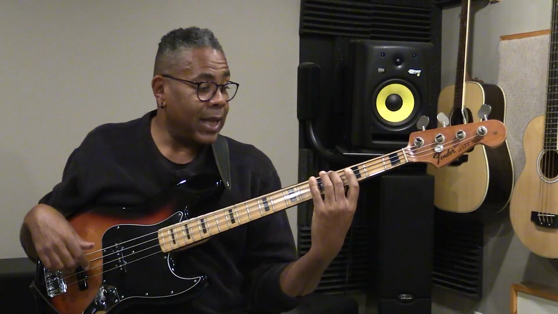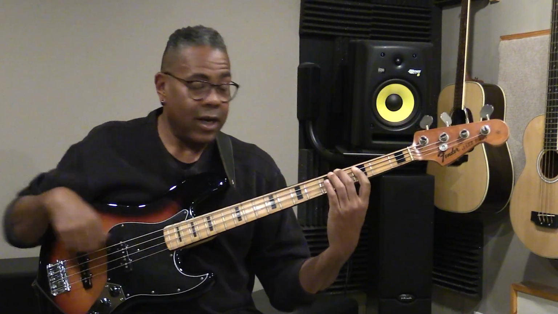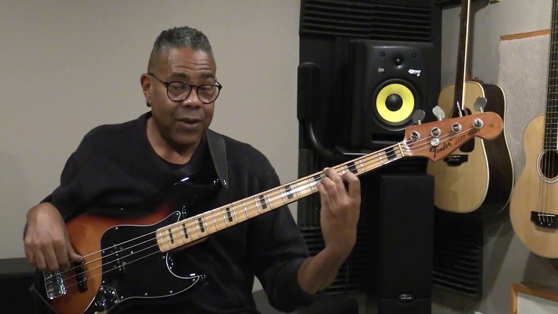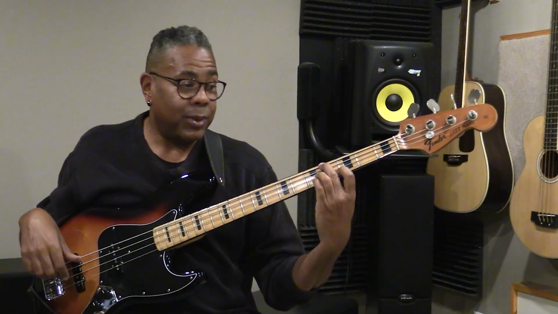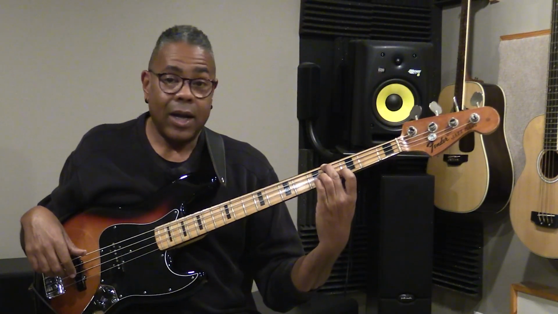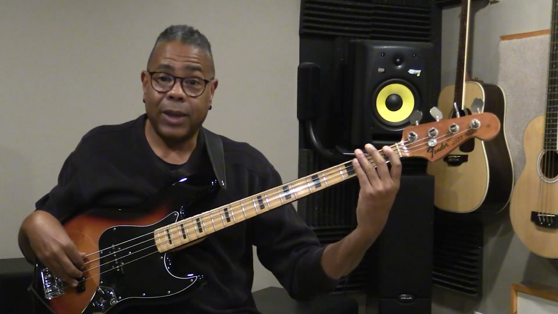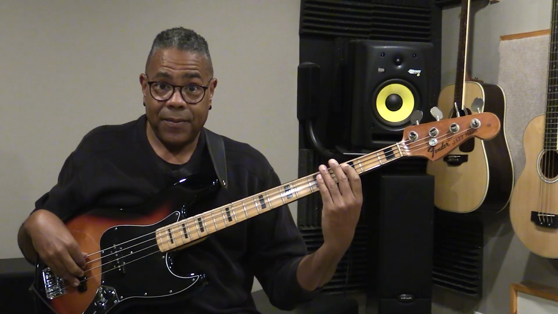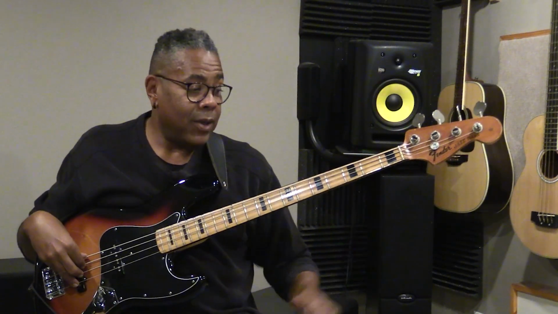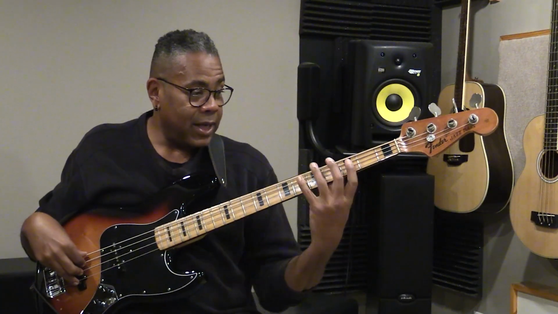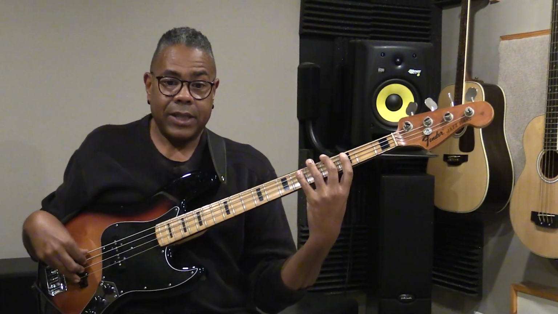So it would be good to play the Phrygian scale against a droning A flat note, as it would be good to listen to a droning B flat note when you're playing the C Dorian scale that we talked about.